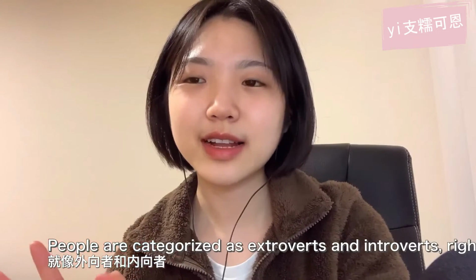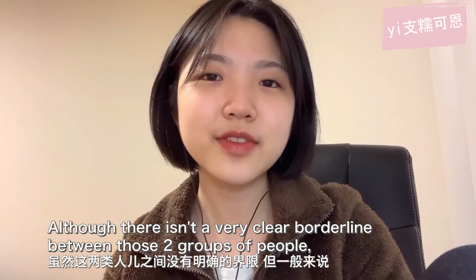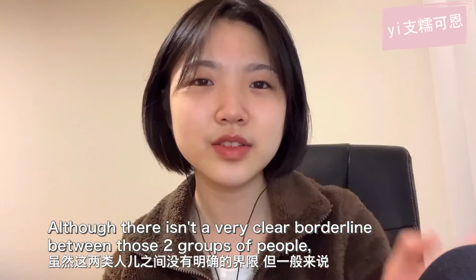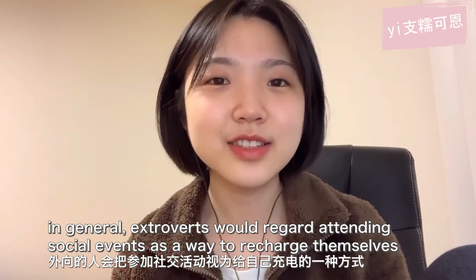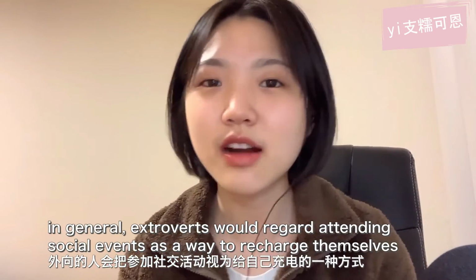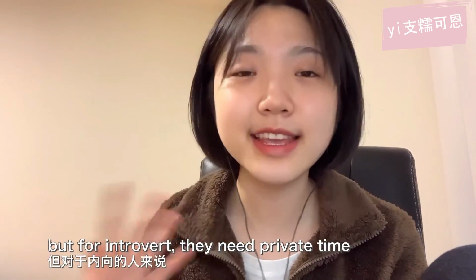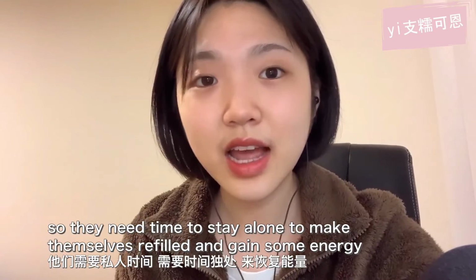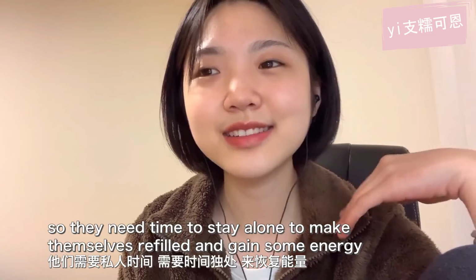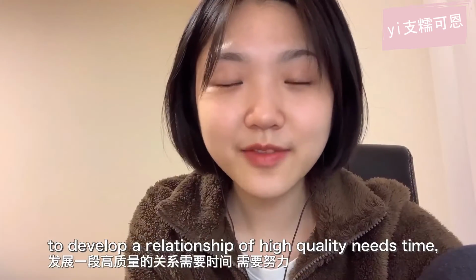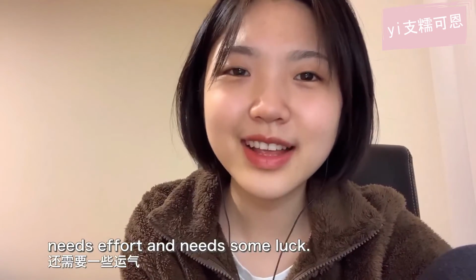Well, people are categorized as extroverts and introverts, right? Although there isn't a very clear borderline between those two groups of people, in general, extroverts would regard attending social events as a way to recharge themselves. So social events are their battery charger, but for introverts, they need private time. So they need time to stay alone, to refill themselves and gain some energy. Yeah, developing a relationship of high quality needs time, needs effort, and needs some luck.